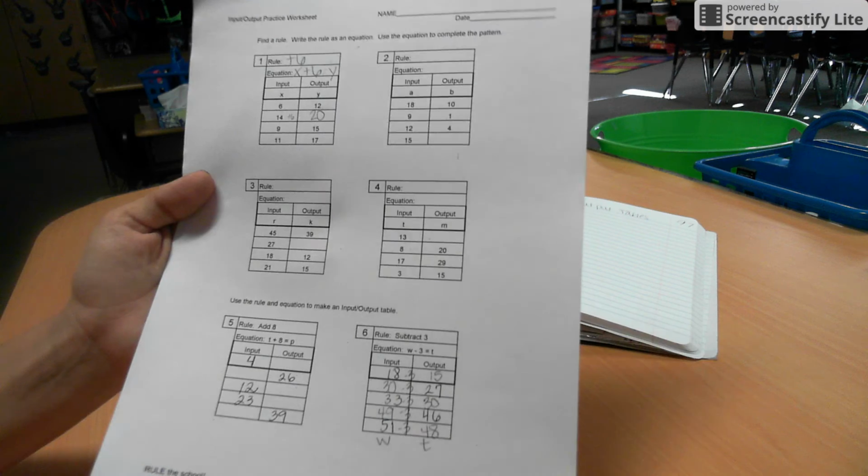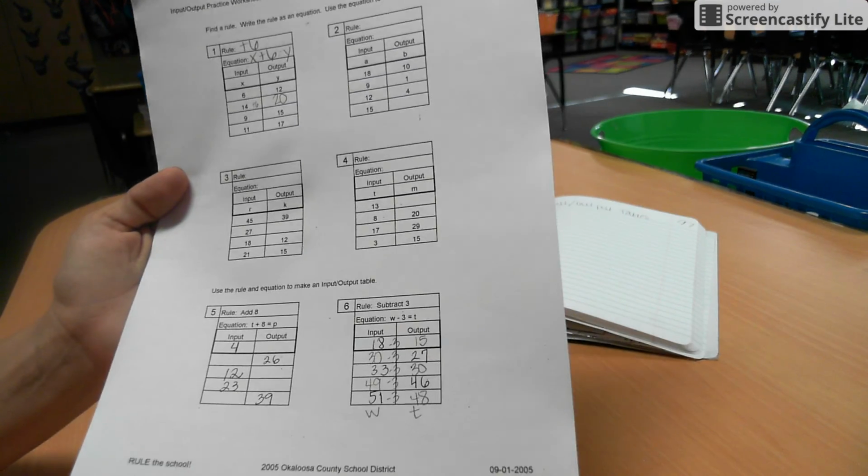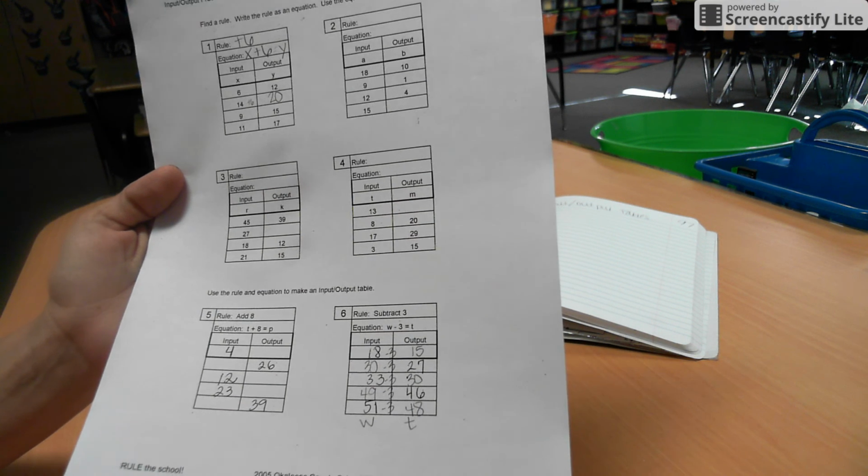All right, what you're going to do is finish the rest of this sheet, and then you're going to come check it with me at small group, and then I will tell you what you're going to do. Let me know if you have any questions.